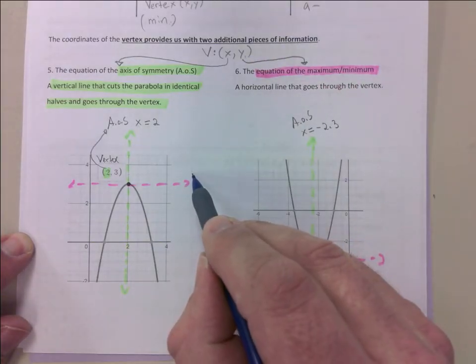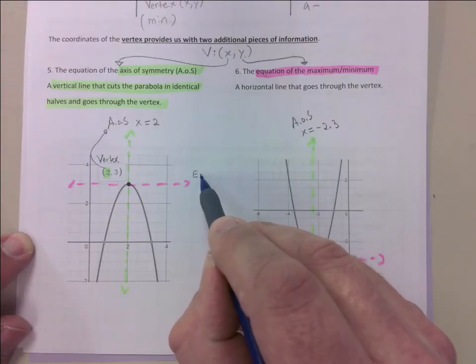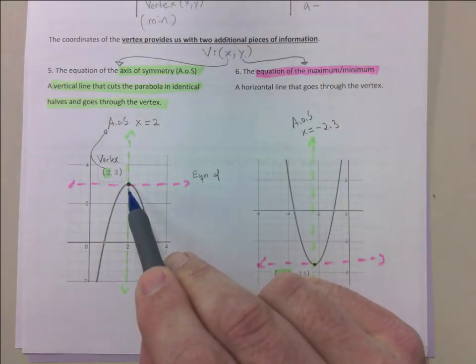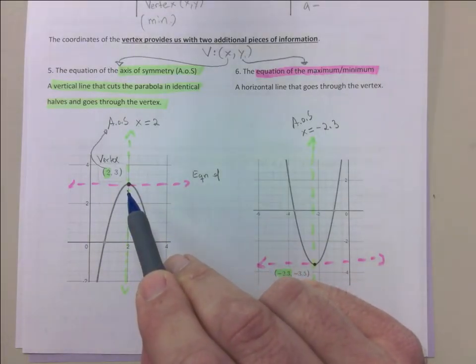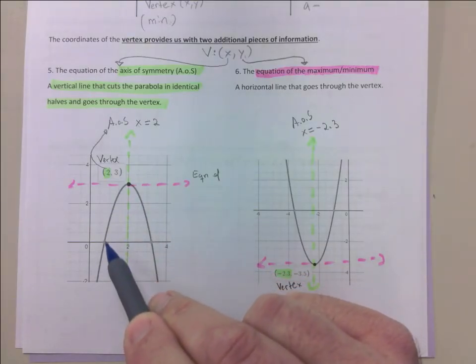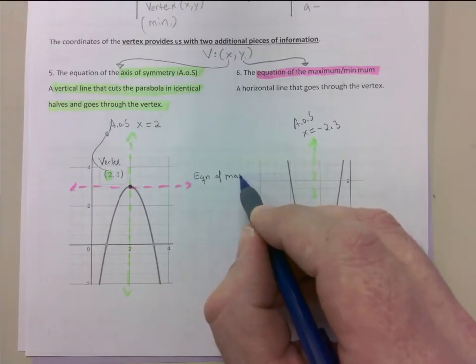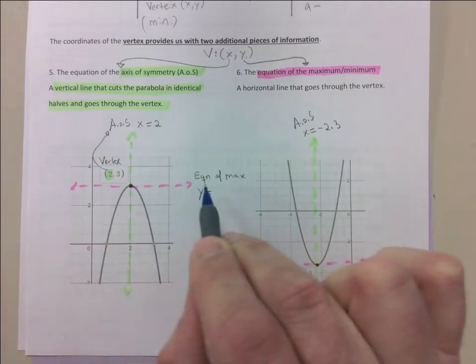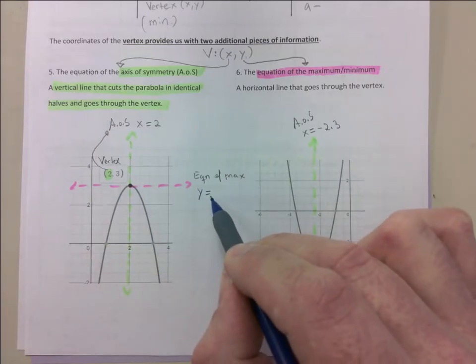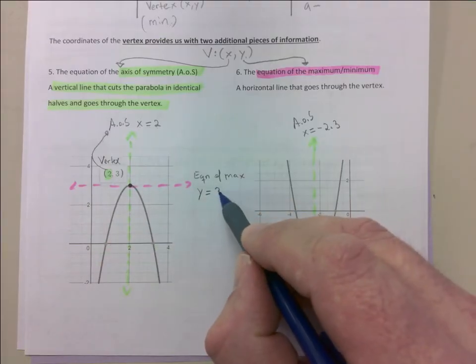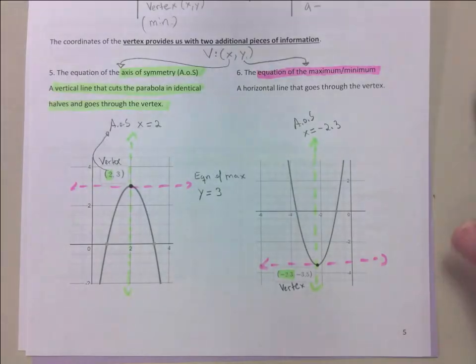So this would be the equation of, what would you say this would be? Equation of min or max? This is the highest, right? The max. Equation of max. You would go y is equal to, so if you're thinking of horizontal lines, you just want y, and you're going to grab the y value of the vertex. Boom, just like that.